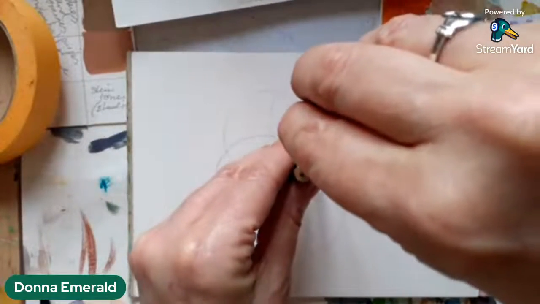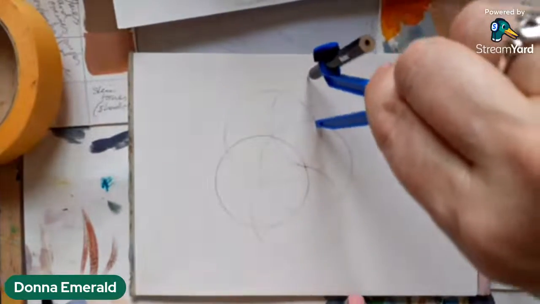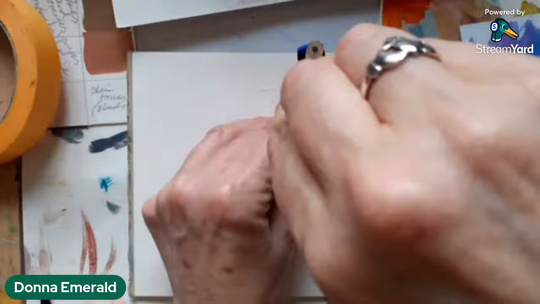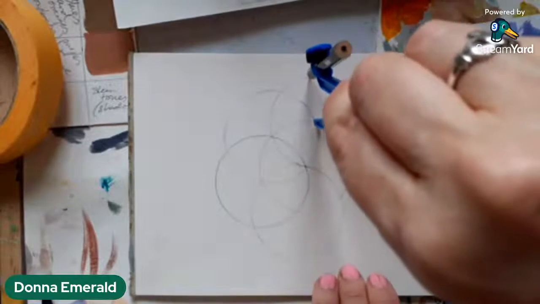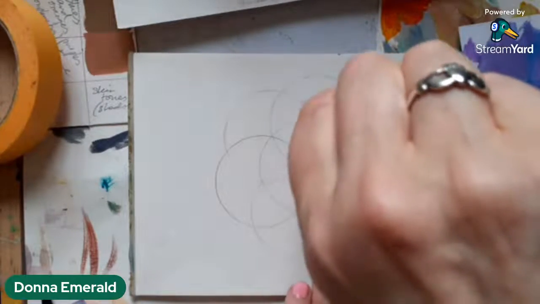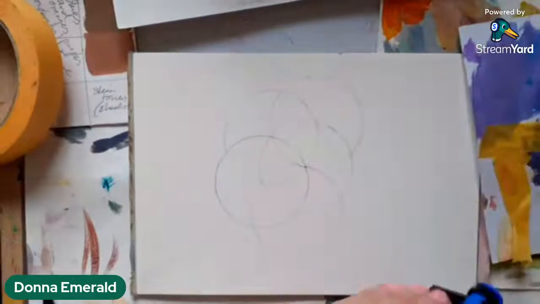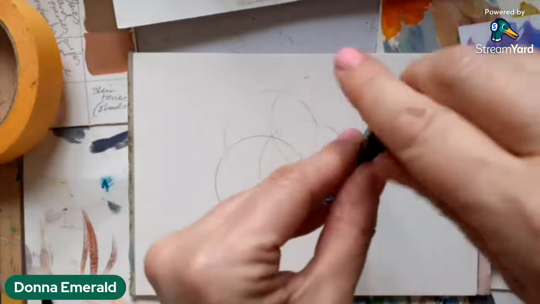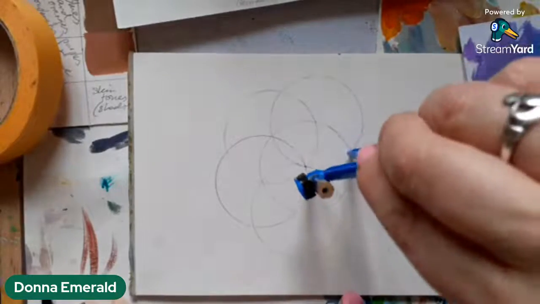Have mercy on me. It's slipping around like mad. Sorry. There. I'm actually slipping off the point because it's not a particularly sharp compass either, but it's near enough. There. And nearly finished.